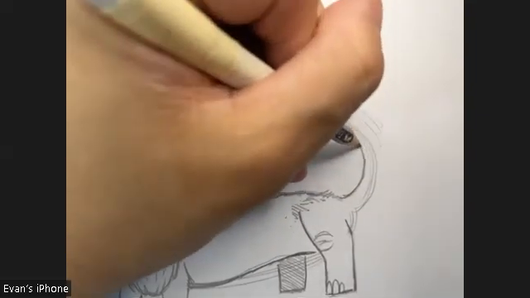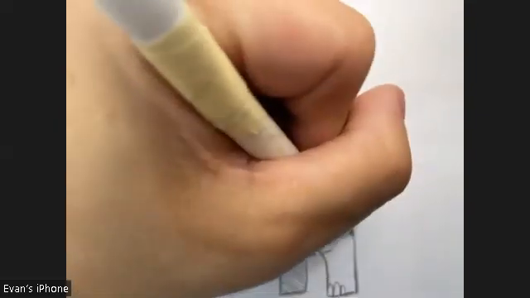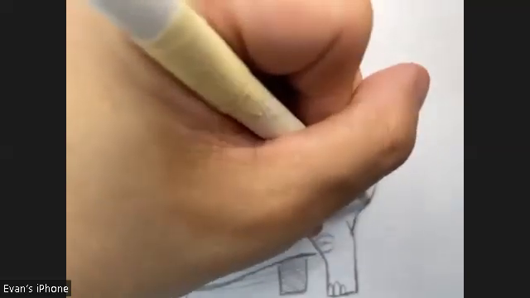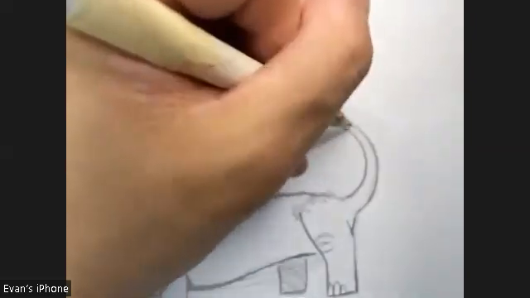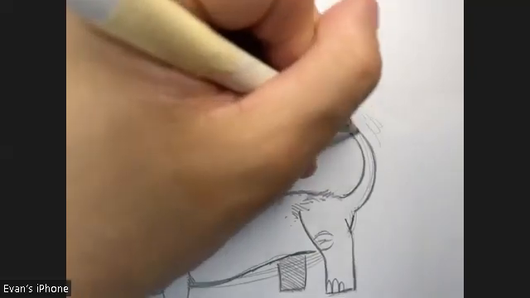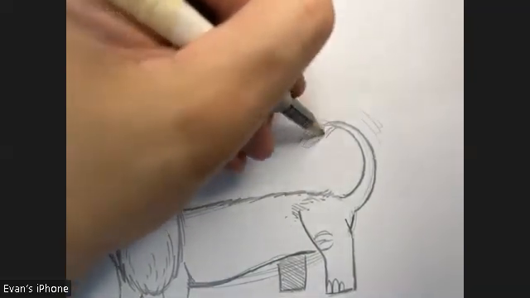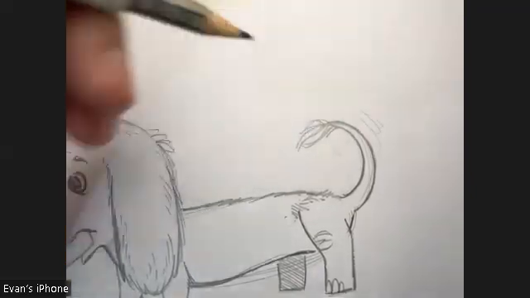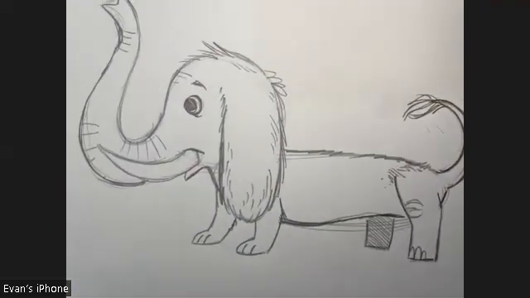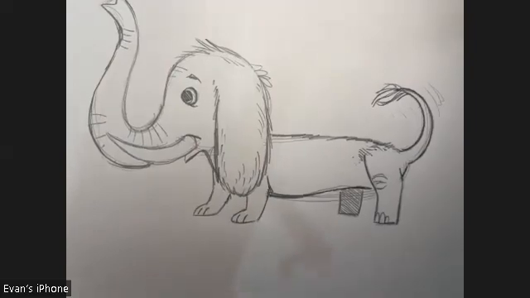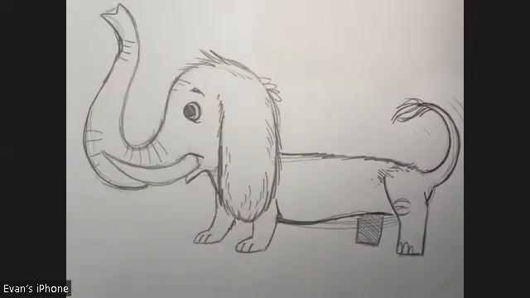And then draw in the tail. It could be a long tail like a dog, but we could draw it like an elephant tail with just a few little hairs on the end. There we go. There's an elephant dog.